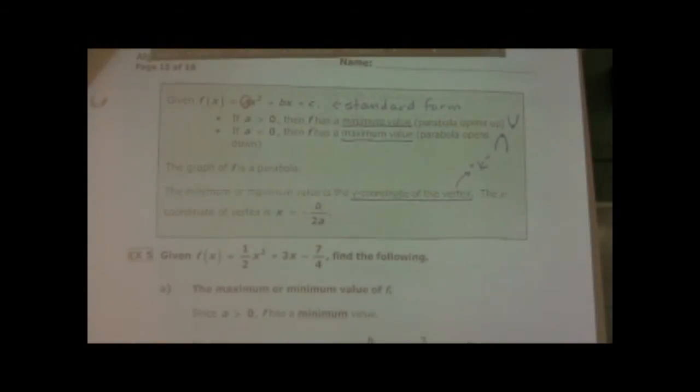And we learned yesterday that we could take this function and rewrite it in vertex form. Today we're going to do this a different way. So I'm going to tell you a formula, and that is the x-coordinate of the vertex is x = -b/2a. This is h.